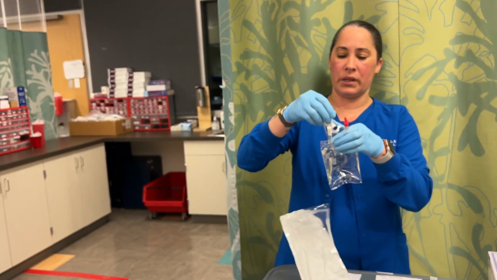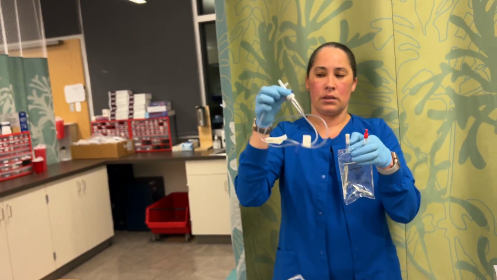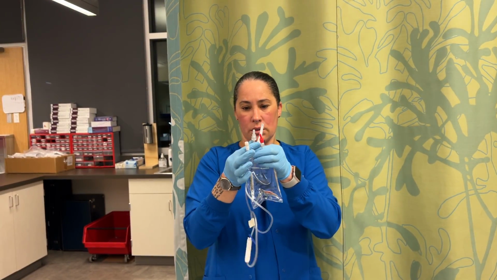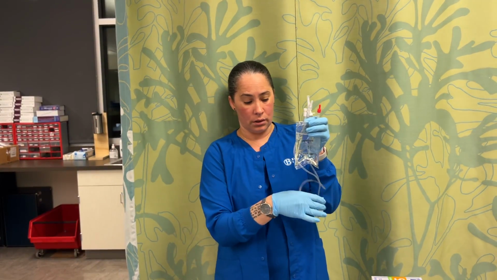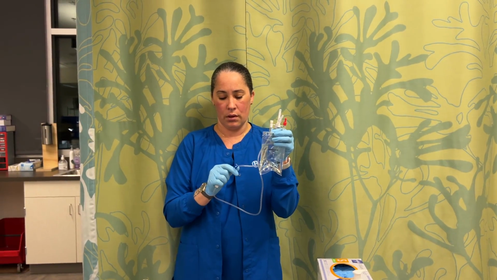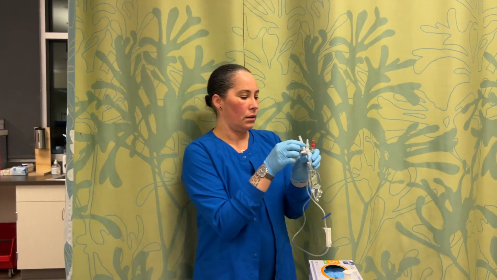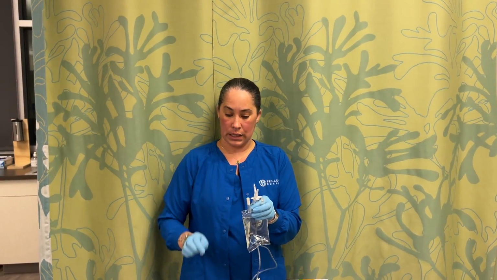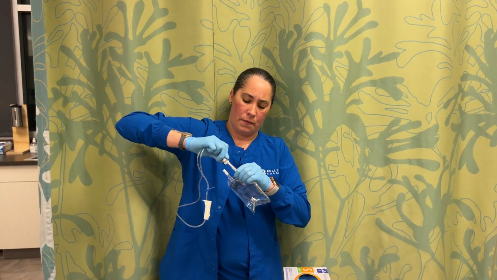Same thing with this. You want to make sure that the ends are not touching anything. Same idea with this one. Goes here. This one goes to the port. Move that. Again, you're going to clamp. This one has a couple clamps on it too. Just do both. Better safe than sorry. All right, so clamp. And we're going to take this off, and we're going to take this off, and we are going to puncture our bag.